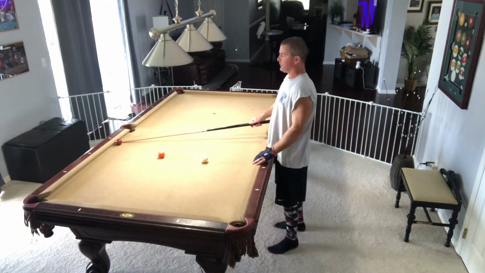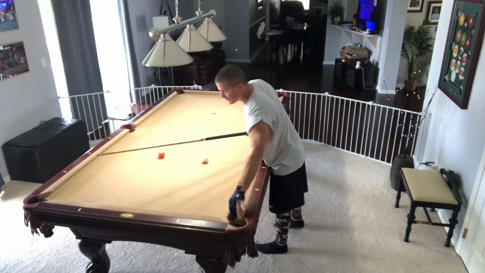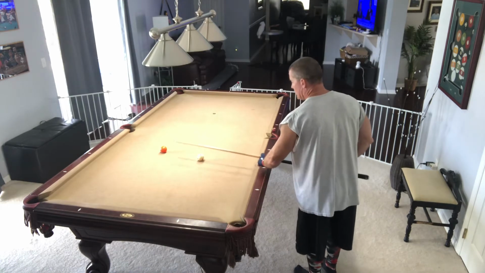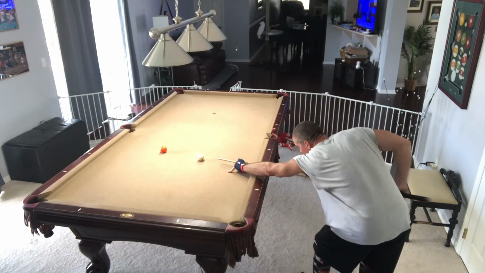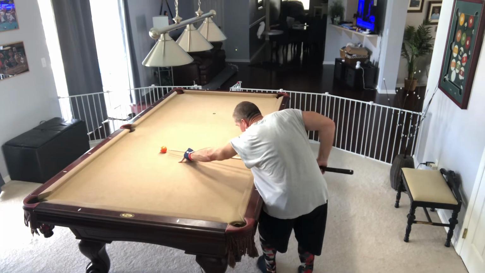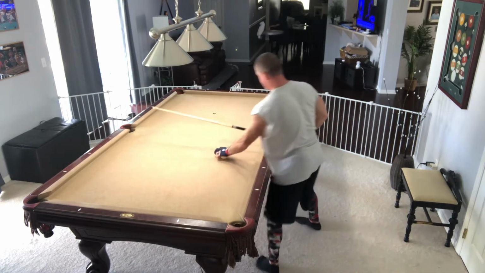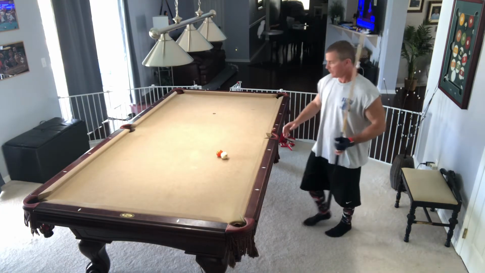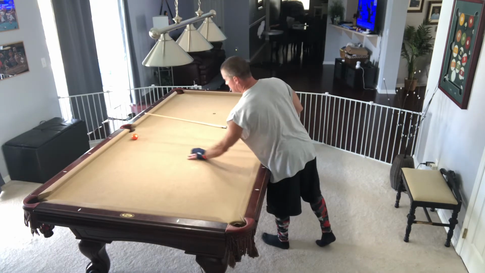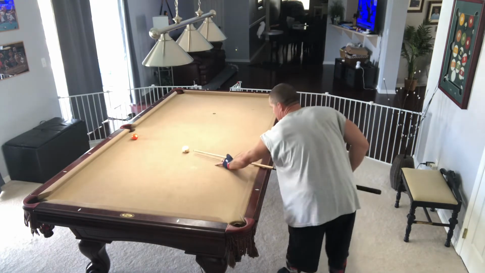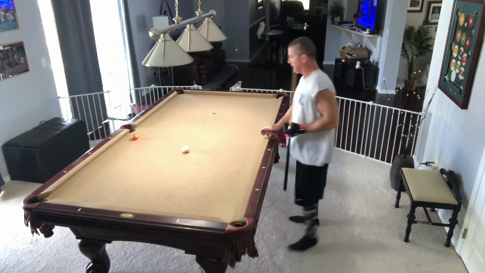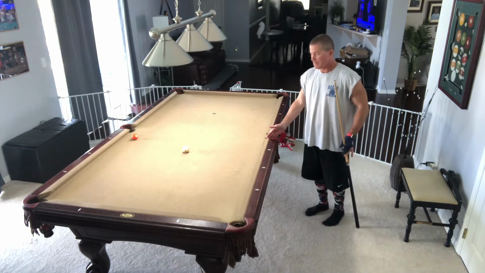Now, what happens if I set up my 2-to-1 and I put right-hand spin on that ball? That puts what? Left-hand on my object ball. So what happens? That ball comes up short. So for instance, if I had this bank right here and I put right-hand spin on it, it's going to put left-hand on here. It gives me a better opportunity to make that ball.